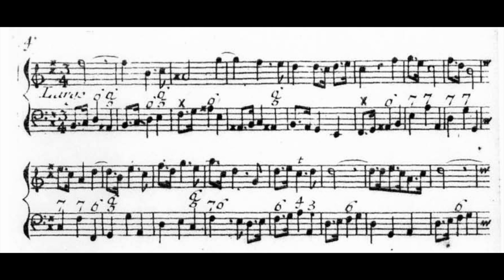So for this reason, the G has to improve in the second half. And after, I think, I remember that I did a gruppetto and a trill upon F sharp. So G, F, G, A, G, F, G, F, G, F, G, F.